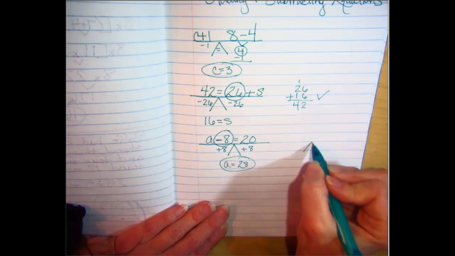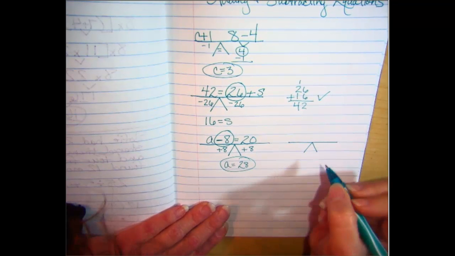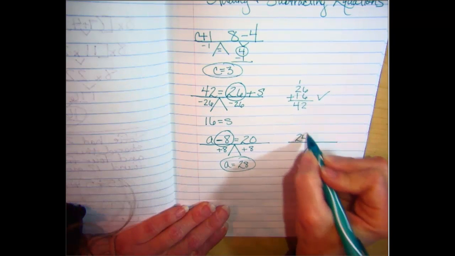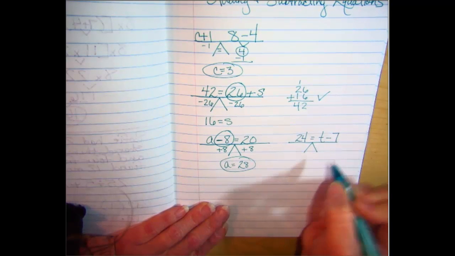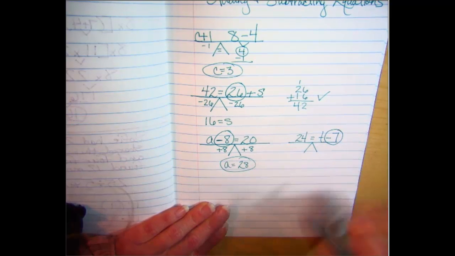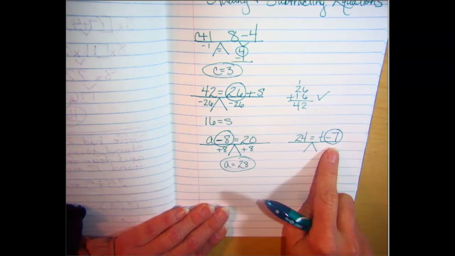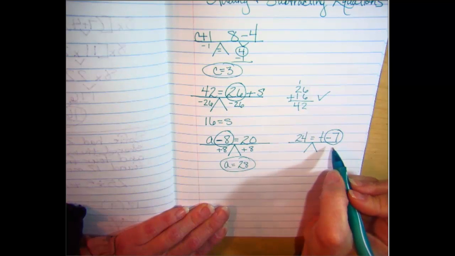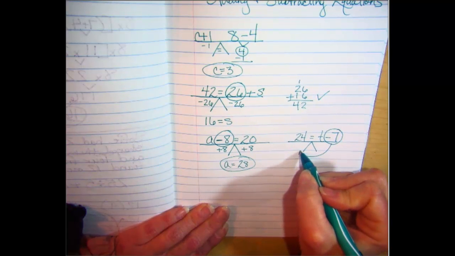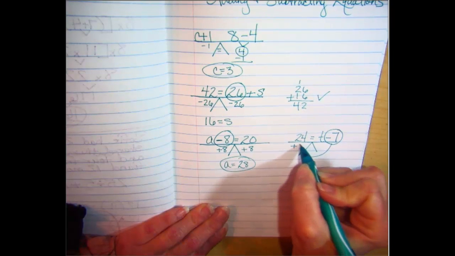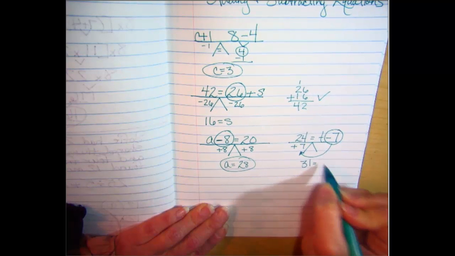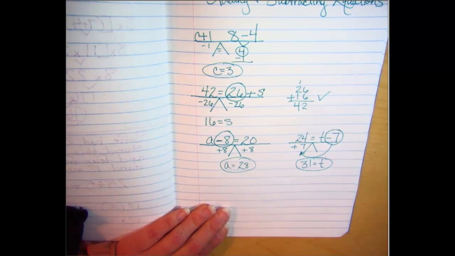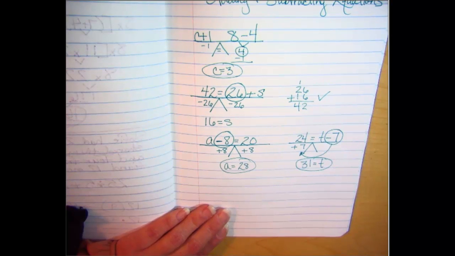Let's do one more just like that because these are a little bit tougher. Let's do 24 is equal to T minus 7. So what do I want to do with my 7? Campbell, what do I want to do with the 7? I want to add 24. Good. I'm going to take it over here and add it to the 24. And 24 plus 7 is 31 is equal to T. And that's my answer. Give me a thumbs up if this looks pretty good so far.